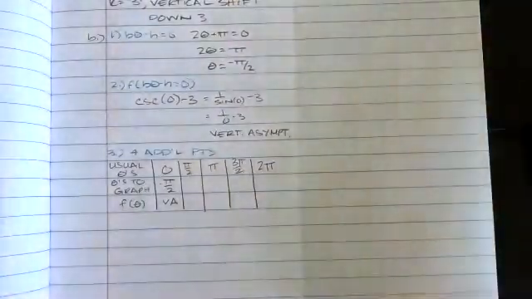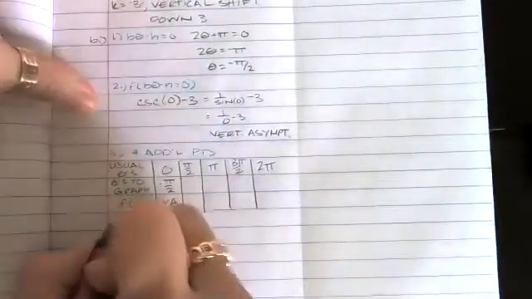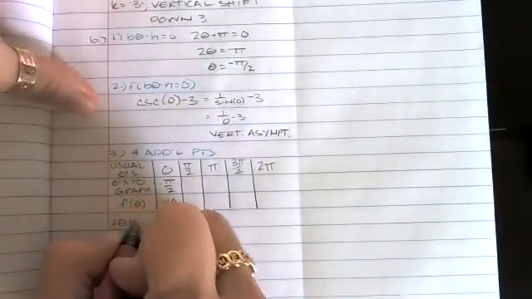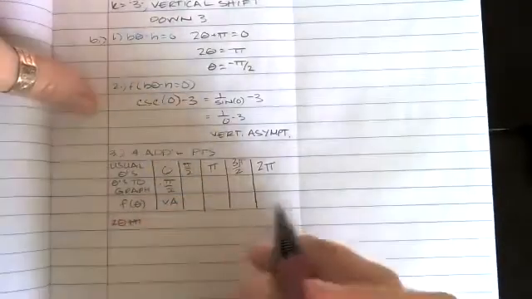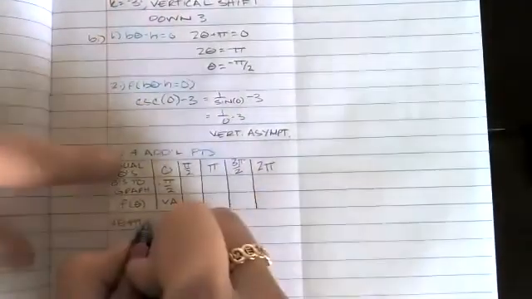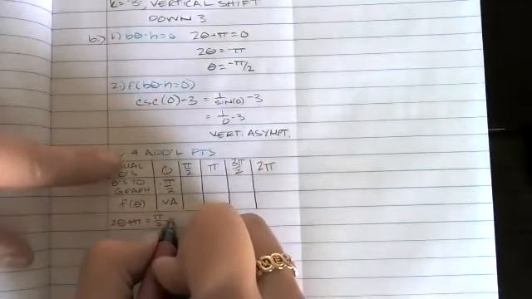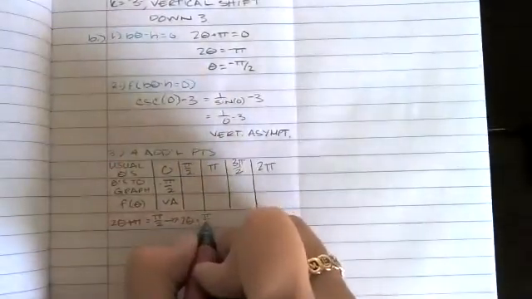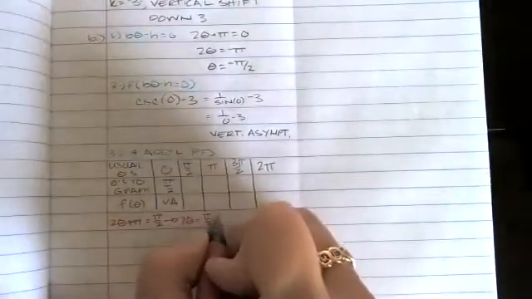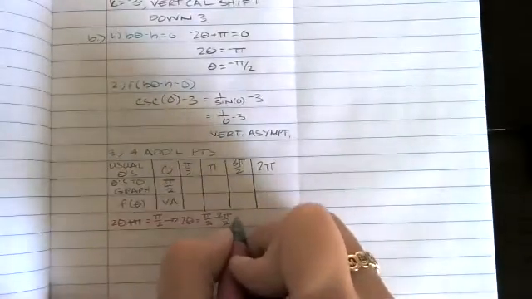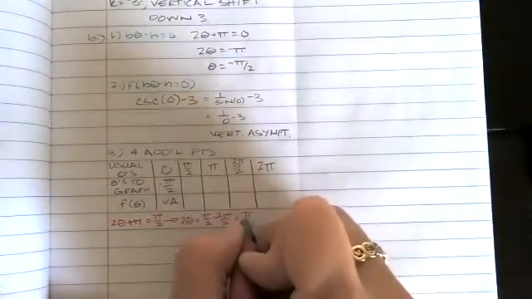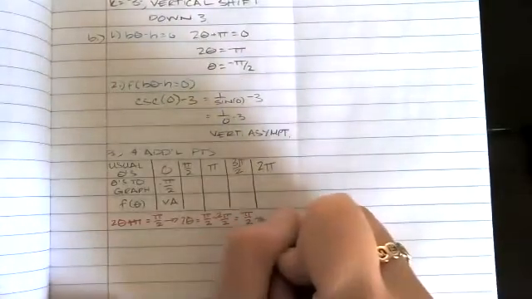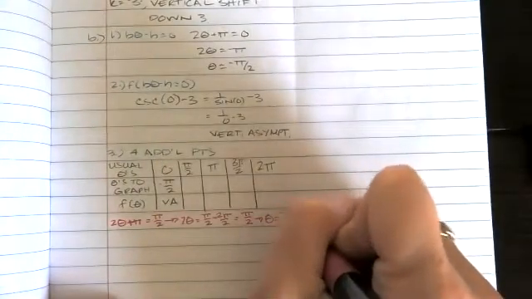So the next step, we've got like 4 minutes left here. So we've got 2 theta plus pi, and that should equal pi over 2. So we've got 2 theta equals pi over 2 minus 2 pi over 2. That gives us negative pi over 2. And when we divide, we've got theta equals negative pi over 4.